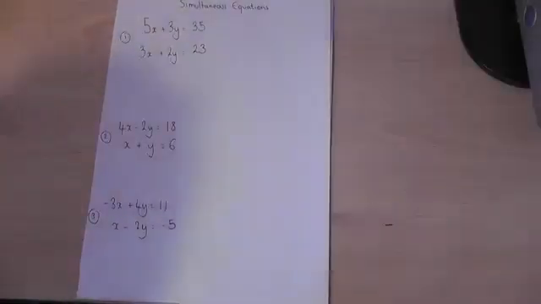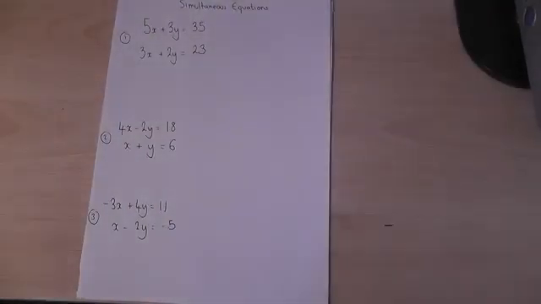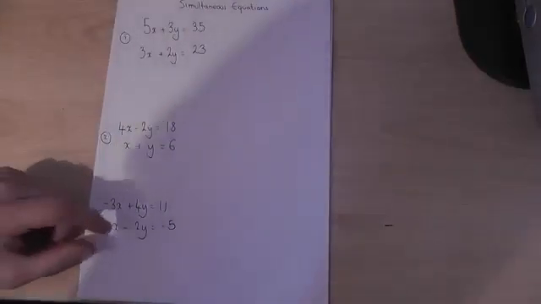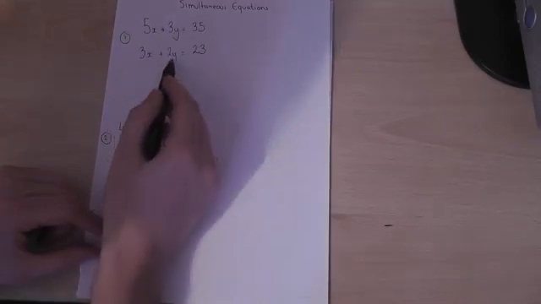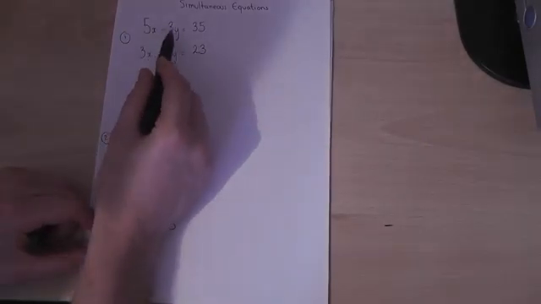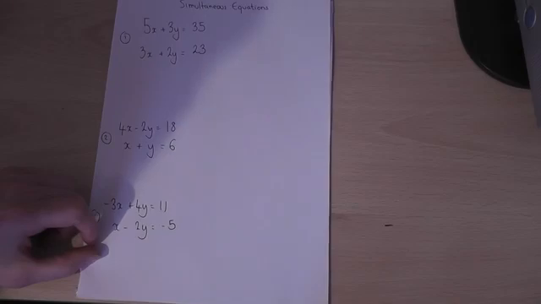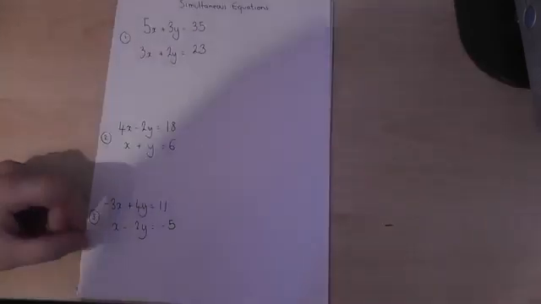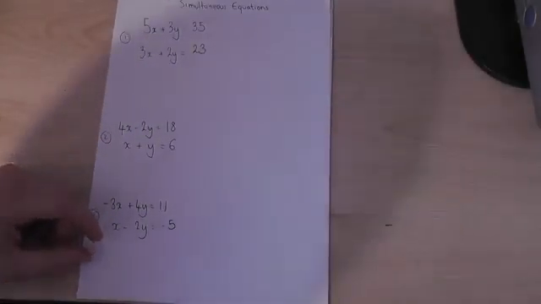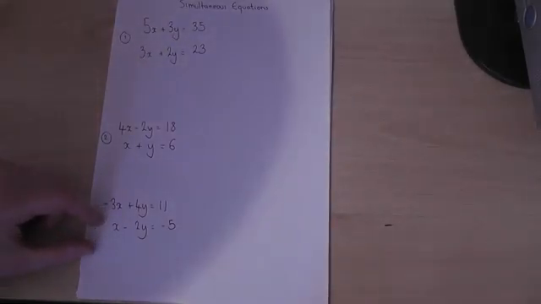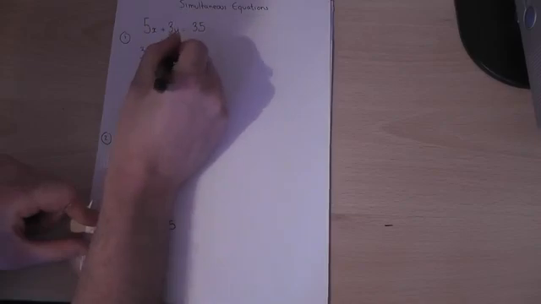This video looks at 5 examples of simultaneous equations. Now, in simultaneous equations we have 2 equations in the question with 2 unknown letters in. There are various ways of solving these equations, and I'm going to suggest one way of approaching it. First of all, look at the y part of the equation.